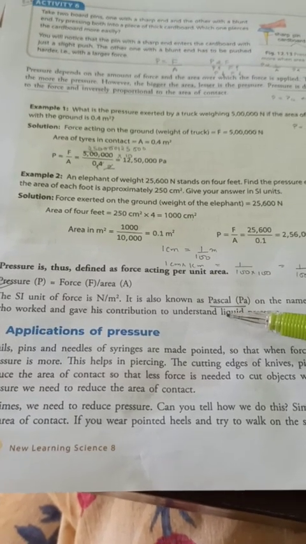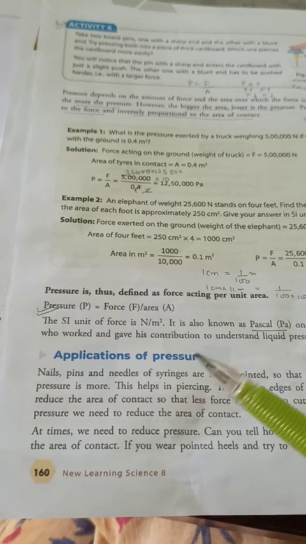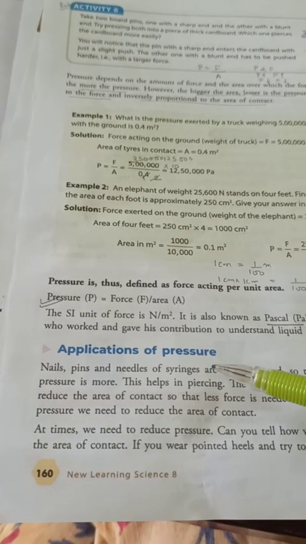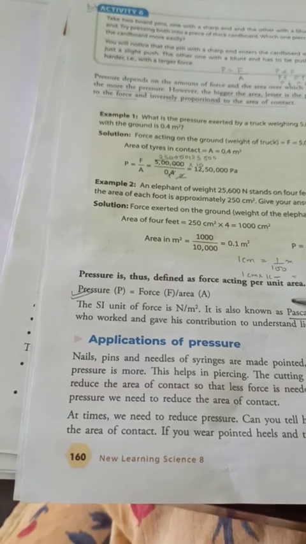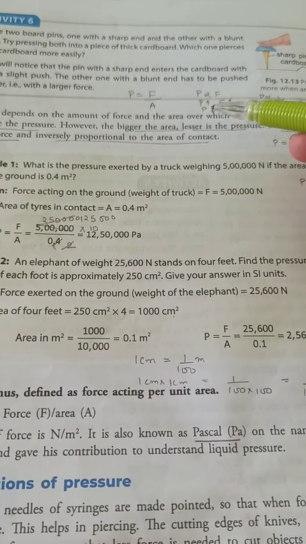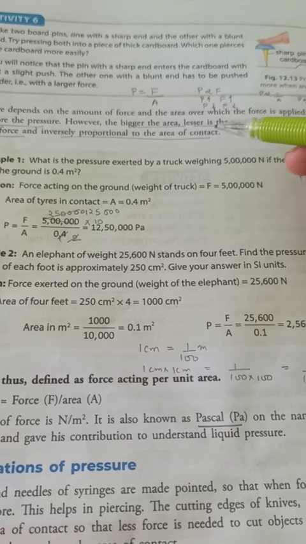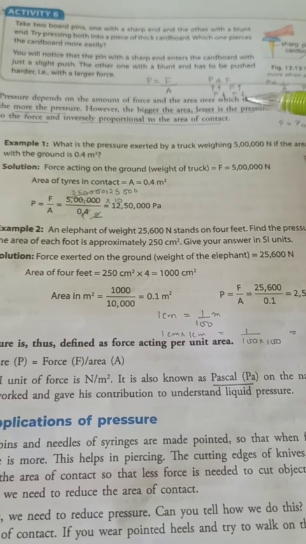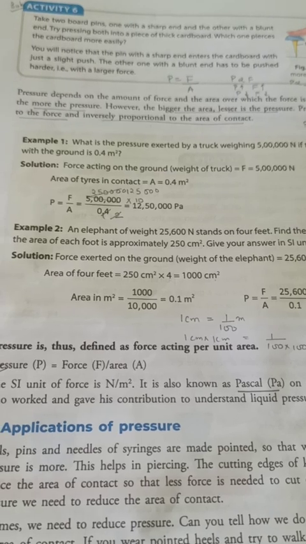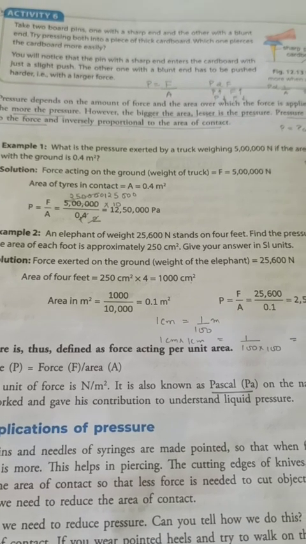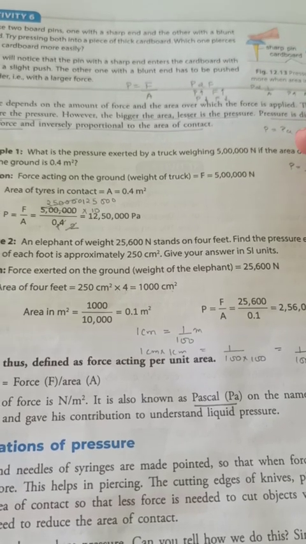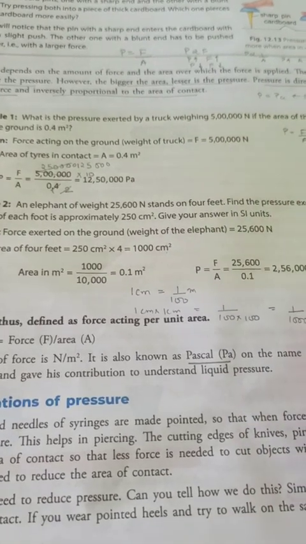So in the previous class we have studied about pressure, its unit, its formula. Now we are going to study about the applications of pressure, where all pressure is applied. In the previous class we discussed that pressure and area are inversely proportional to each other. That is, if an area of a particular thing is more, lesser pressure will be applied there.